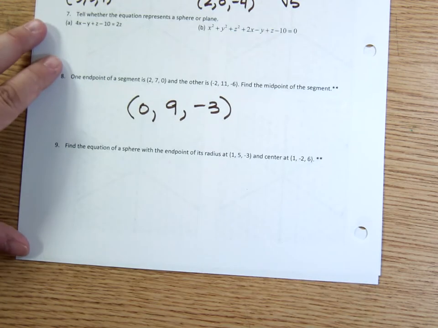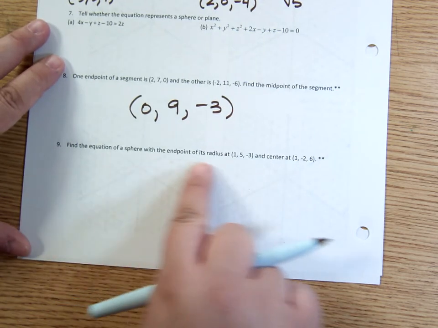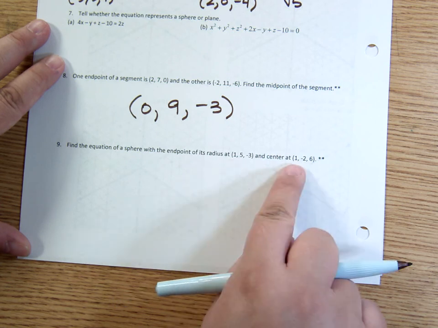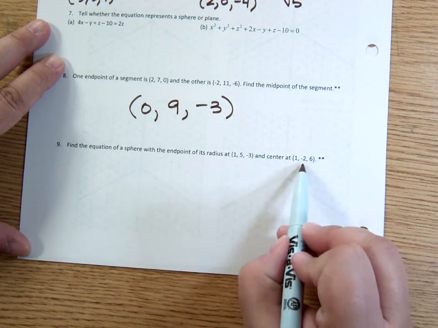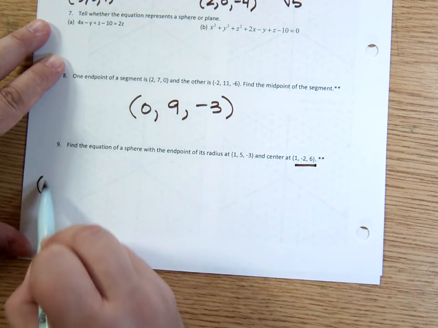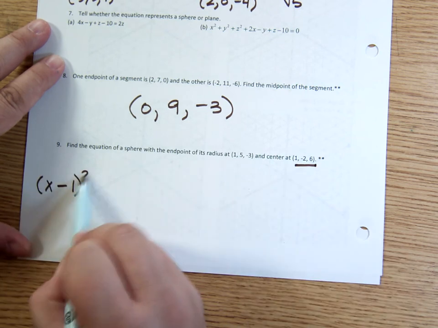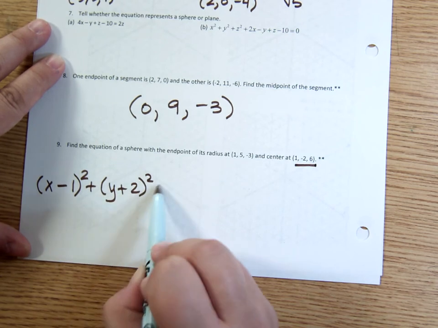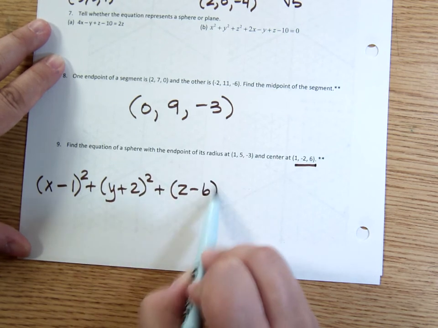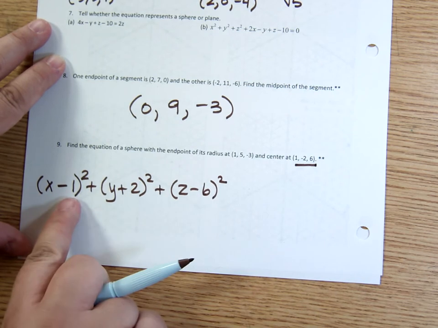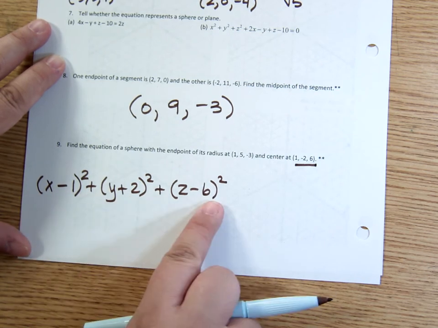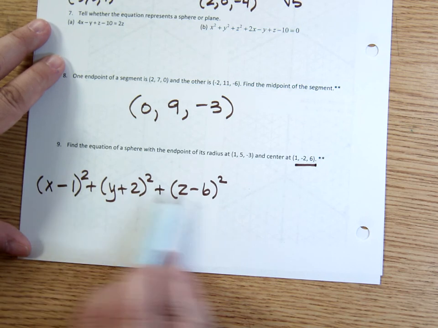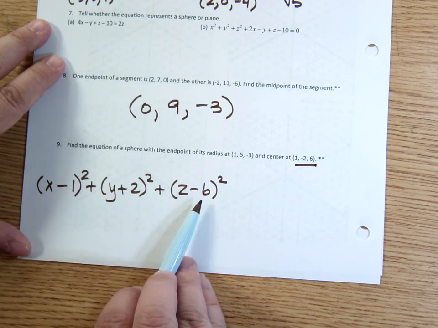Finally, on this one, find the equation of a sphere with the endpoint of its radius at 1, 5, negative 3, and the center at 1, negative 2, 6. This is my center, so I can already fill this part in. X minus 1 squared, y plus 2 squared, z minus 6 squared. That's my center, so that's the x sub 0, y sub 0, z sub 0, or we could call it h, k, and l. Okay, just like we were talking about earlier.